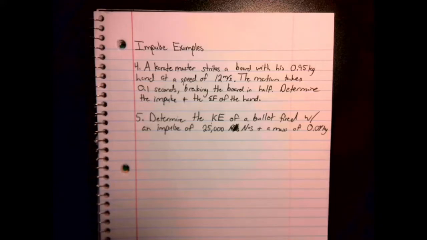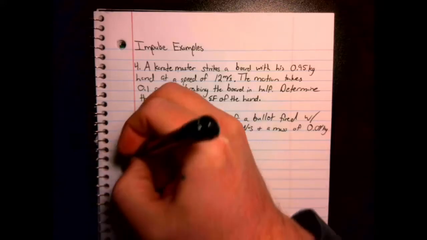And then number 5 is determine the kinetic energy of a bullet fired with an impulse of 25,000 newton seconds and a mass of 0.08 kilograms. So if you want to attempt them, pause the video now. Otherwise, we're going to get right into it.